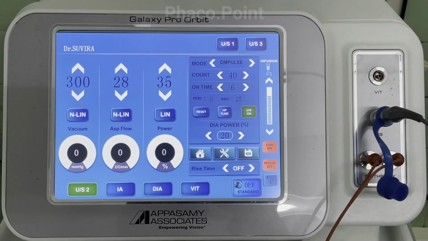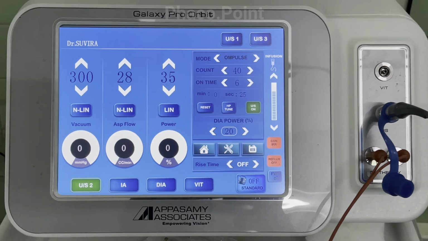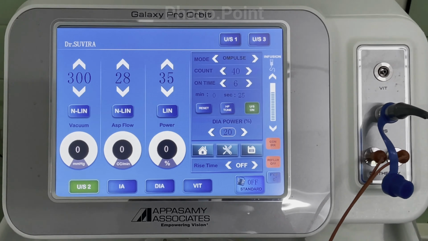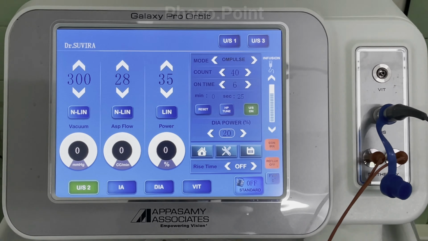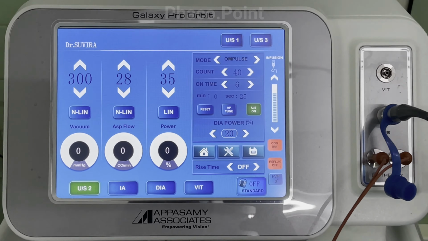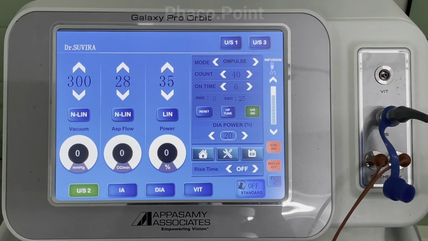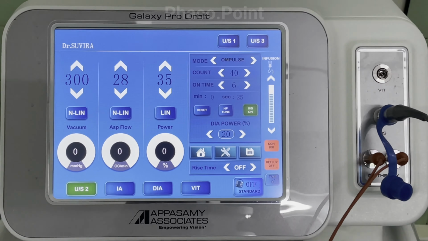So also the flow rate, the rate at which things happen in the eye, is set at about 28 cc per minute, which again is non-linear. That is, at the onset of foot pedal 3, you're giving a flow of 28, which remains 28 all the way up to maximum foot pedal depression.